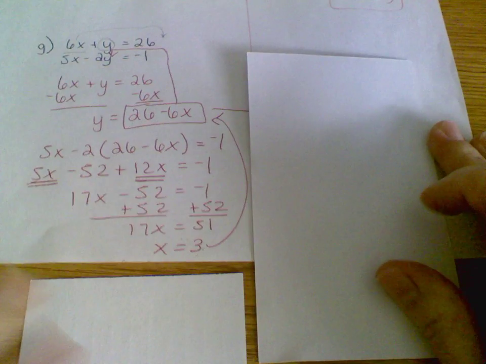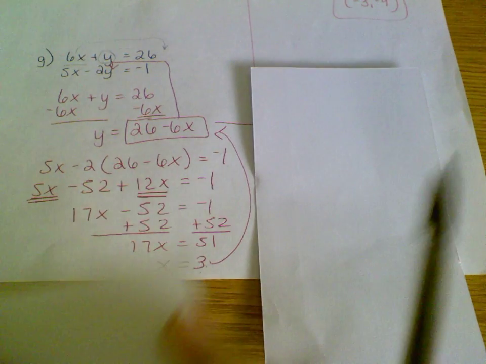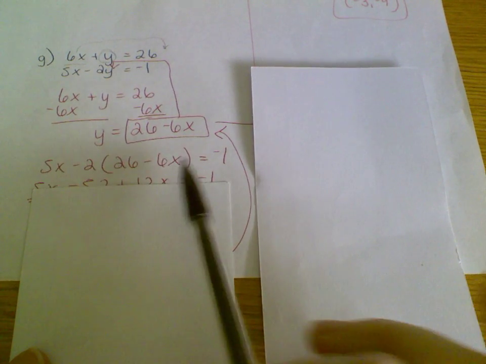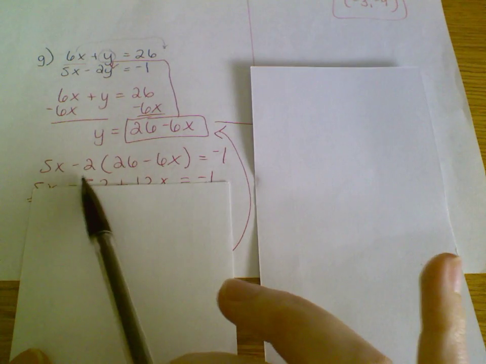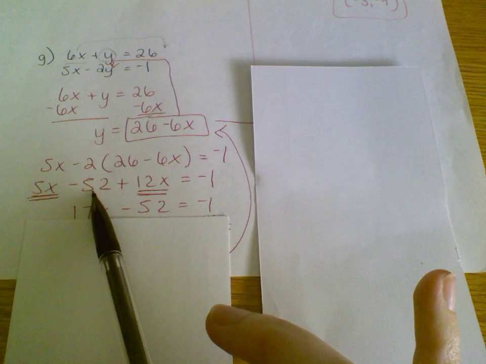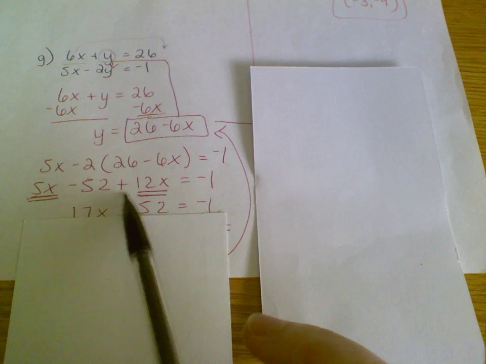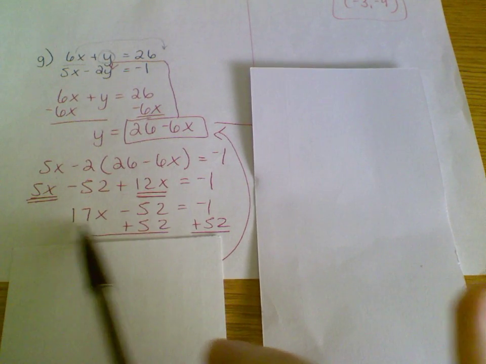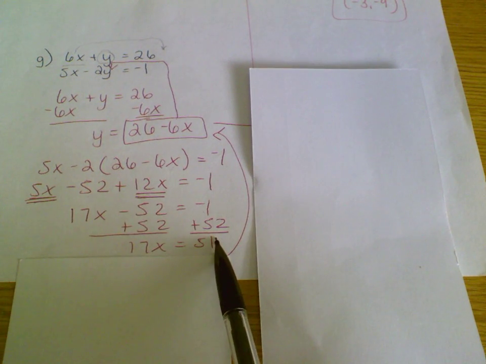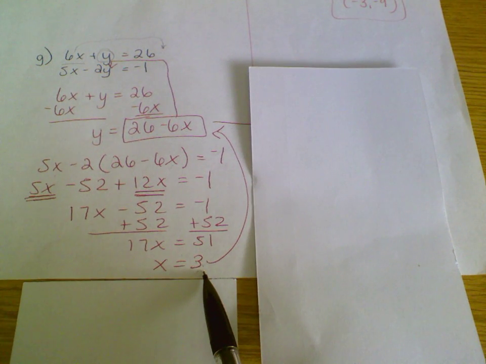Now I'm going to substitute that 26 minus 6x into my top equation. So now it says 5x minus 2 and then 26 minus 6x in parentheses equaling -1. We have to distribute a -2, so watch your signs here. This should say -52 and this should become a positive 12x, so watch your signs. Now when I combine my x's, make sure you have 17x, and then I'm going to move the -52 over by adding 52. Then I'm going to divide by 17 and I get my x equaling 3.